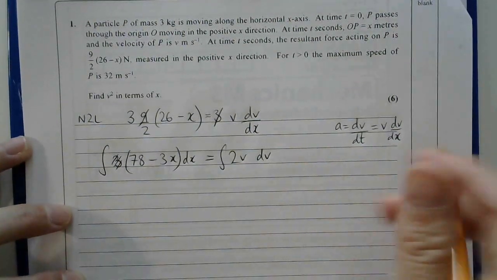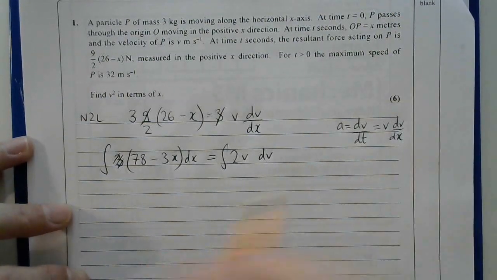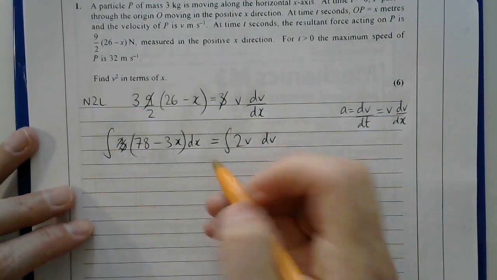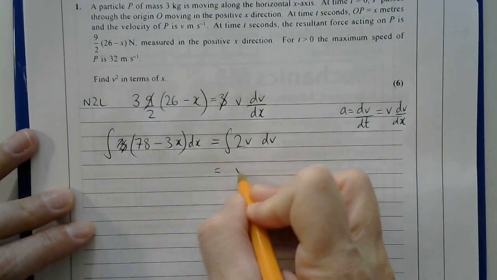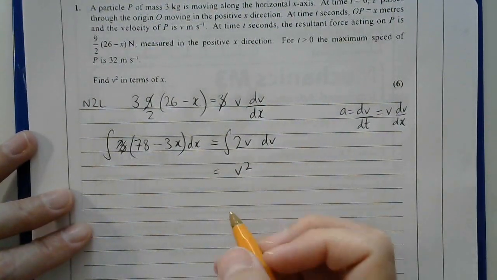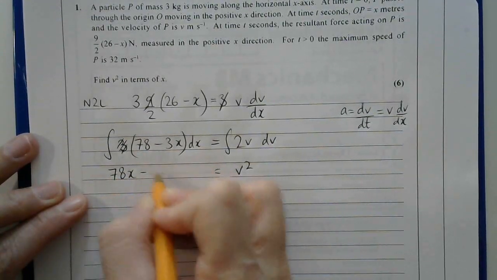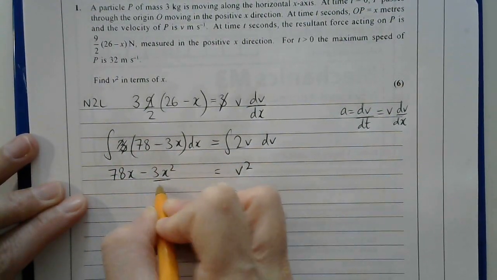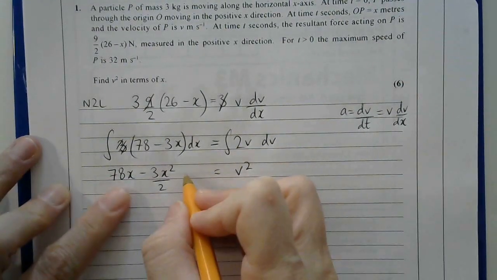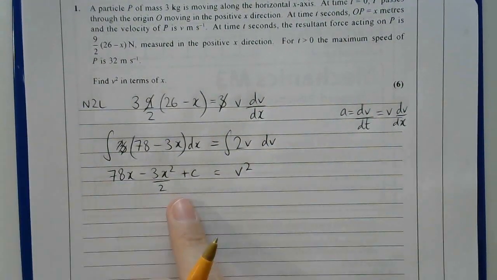Okay, so now I can integrate. So here I end up with v squared, and over here I end up with 78x minus 3x squared over 2, and I shall pop a c on this side.